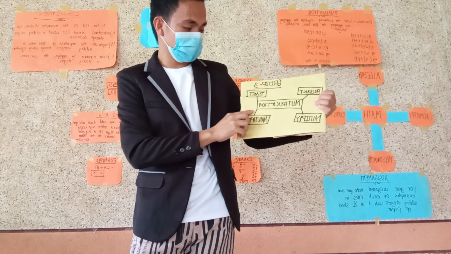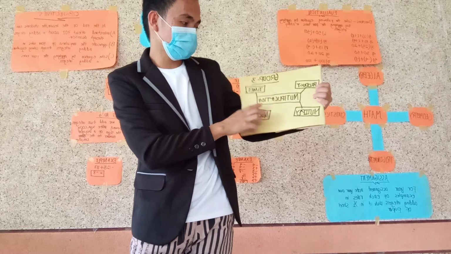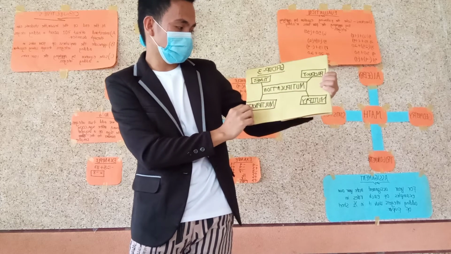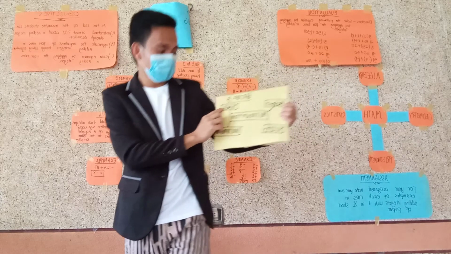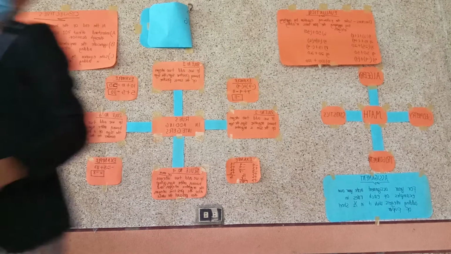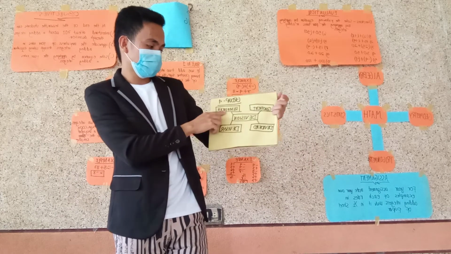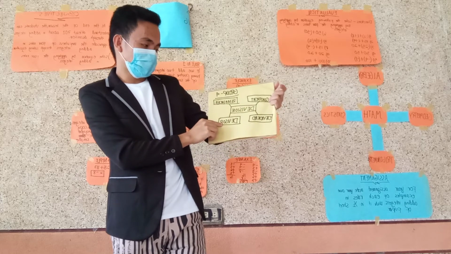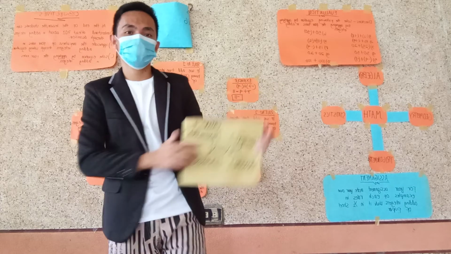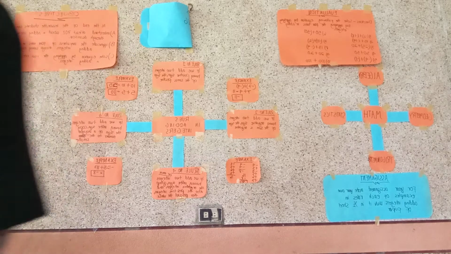And for group 3, the topic there is multiplication, product, multiply, and times. So, okay, very good, group 3. Okay, so now let's proceed to the last group, which is group 4. The topic there is division, quotient, remainder, divisor, and dividend. So give a round of applause for everybody.